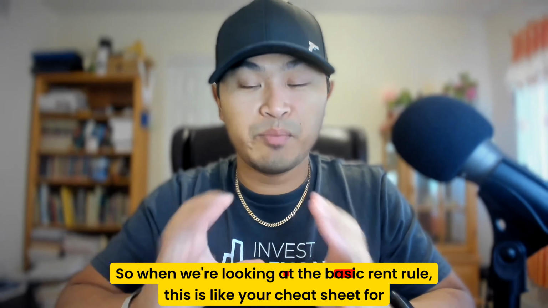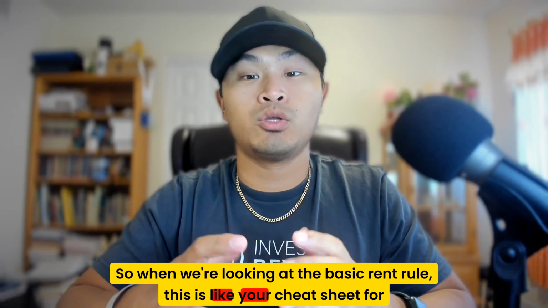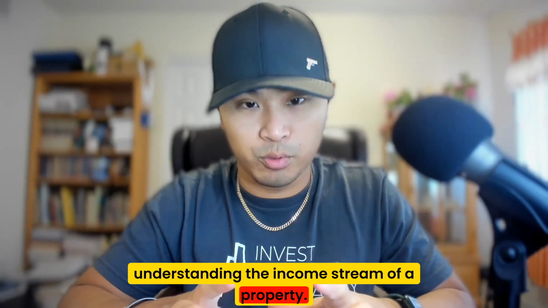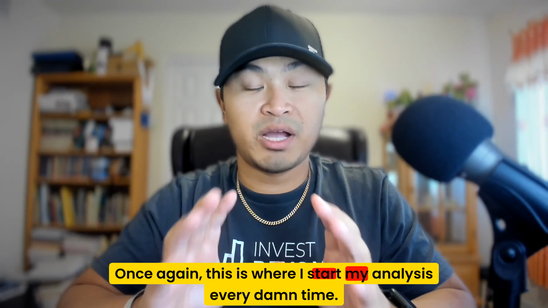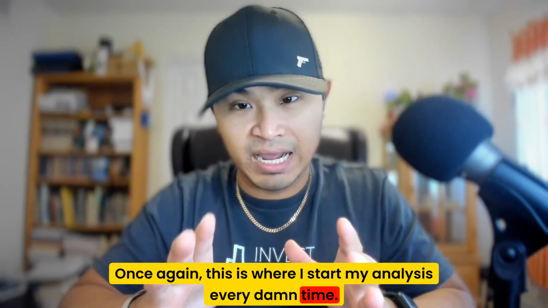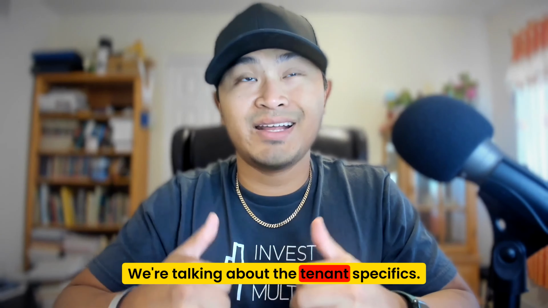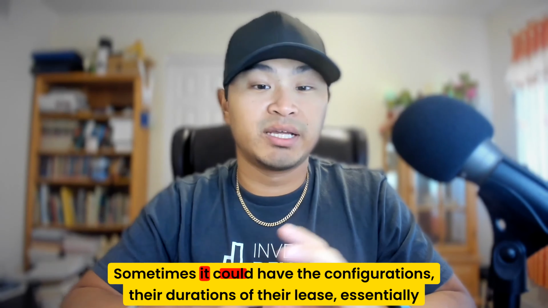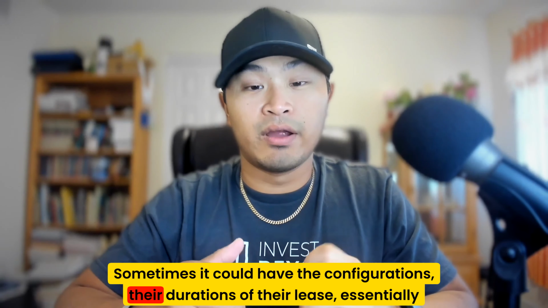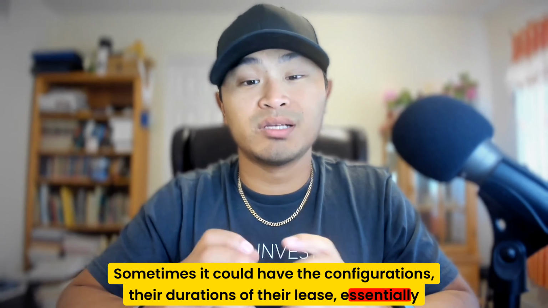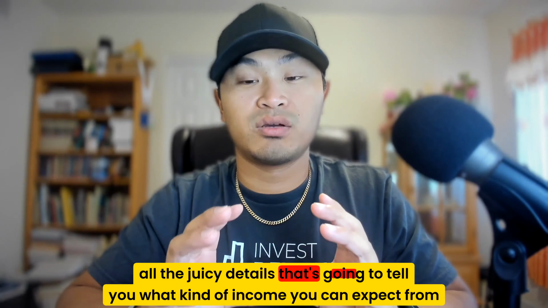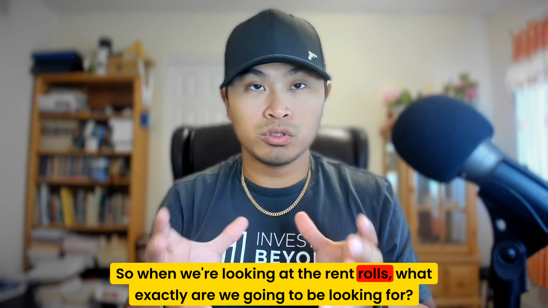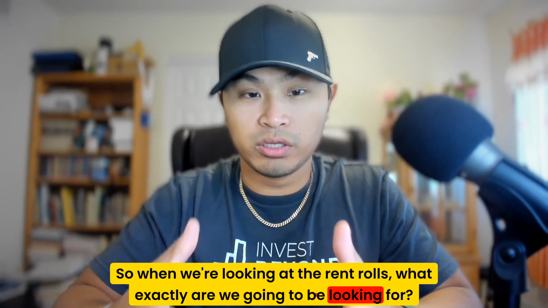So when we're looking at the basic rent roll, this is like your cheat sheet for understanding the income stream of a property. Once again, this is where I start my analysis every time. We're talking about the tenant specifics, their yearly rents, their space sizes. Sometimes it could have the configurations, the durations of their lease. Essentially all the juicy details that are going to tell you what kind of income you can expect from the property. So when we're looking at the rent rolls, what exactly are we going to be looking for?